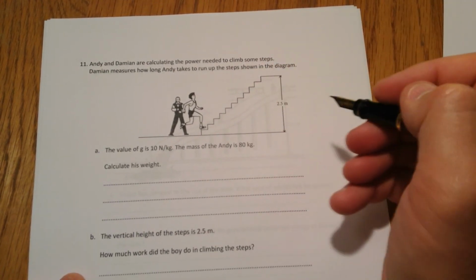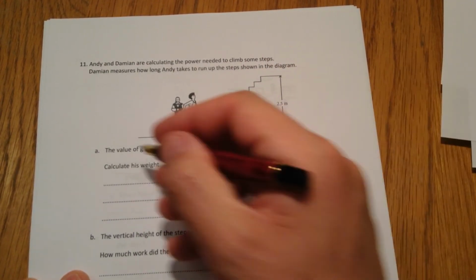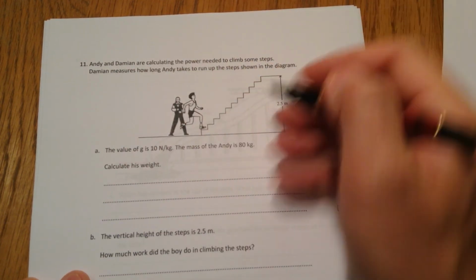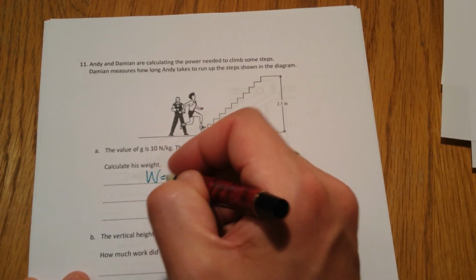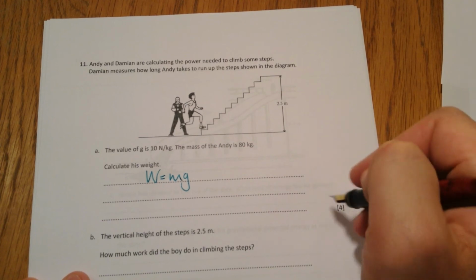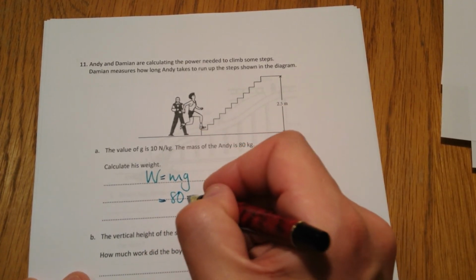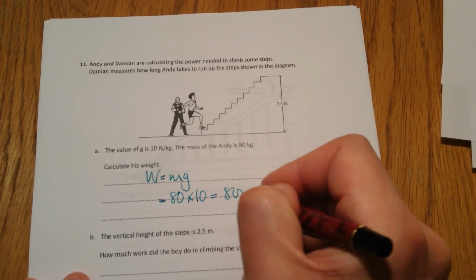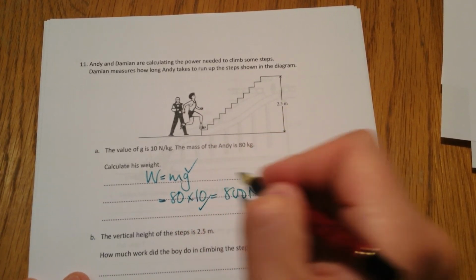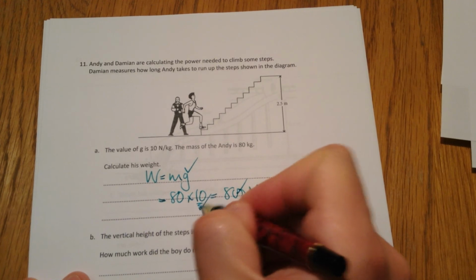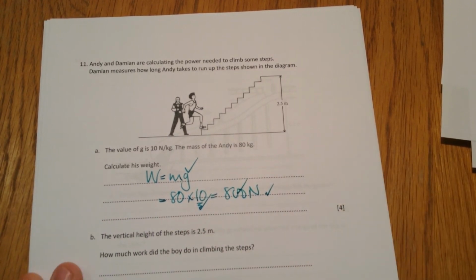Okay, back to a bit of maths. Right, first of all, Andy and Damien running up the stairs, we need to calculate the weight. Recall here, write down the equation, it's 4 marks, so you need all of these bits. You know that Andy's 80 kilograms times 10 gives you 800 newtons. 1, 2, 3, 4. It's okay to write 10 for g, that's good.